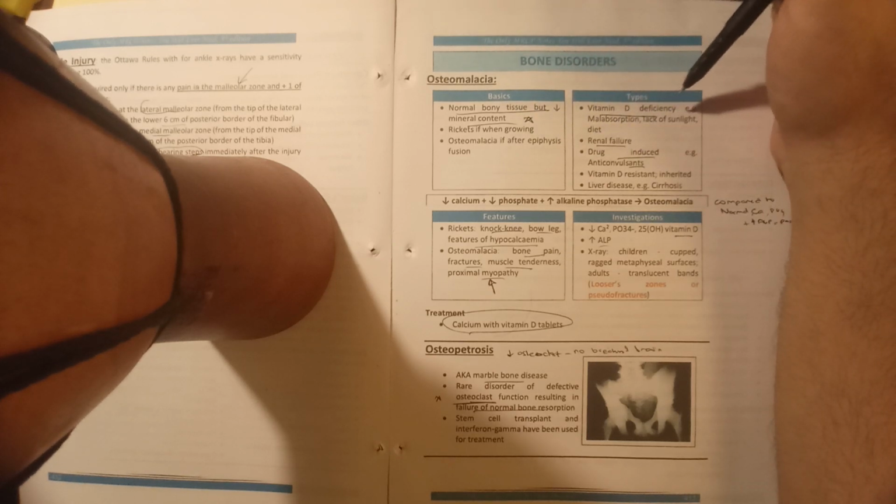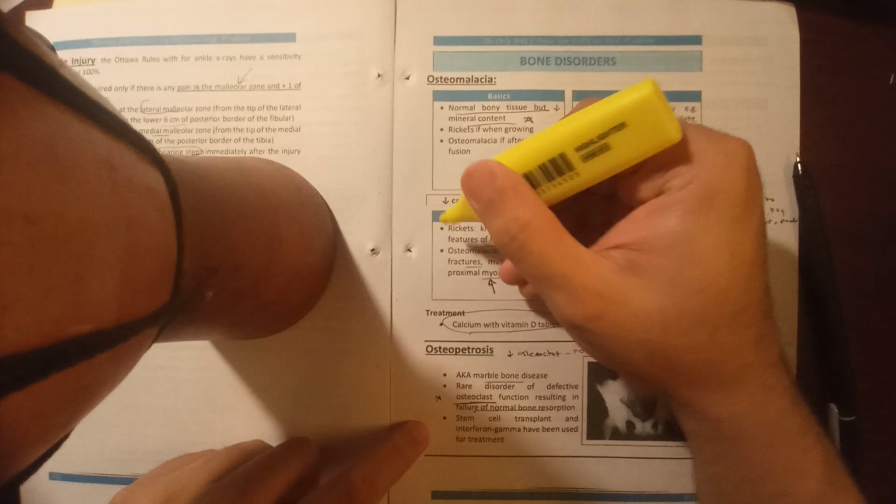So causes can be vitamin D deficiency, like malabsorption, lack of sunlight, diet, renal failure; drug induced, like anticonvulsants; vitamin D resistant; it can be an inherited disease; liver disease like cirrhosis. In this, what you notice is calcium and phosphate are low. So it's important to know these things. Calcium and phosphate will be low, not normal like in Paget's, and alkaline phosphatase is raised in osteomalacia. Compared to this, in Paget's you'll see normal calcium and phosphate and high alkaline phosphatase.